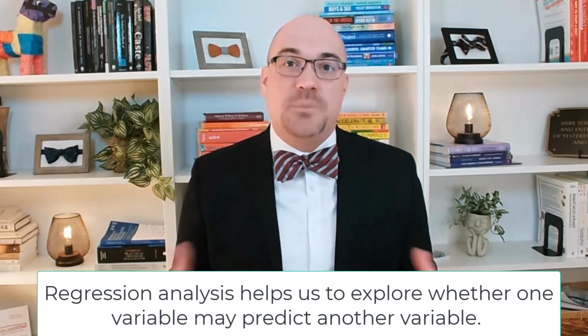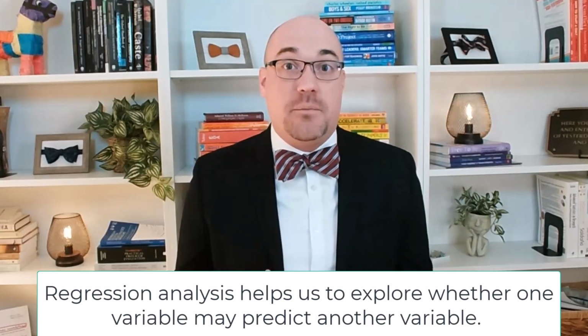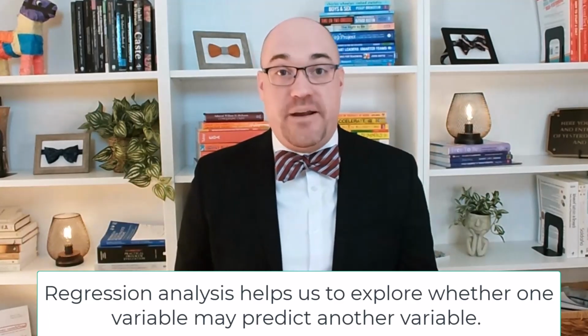Regression analysis helps us to explore whether one variable may help predict another variable. For example, does attendance appear connected to reading scores? Does intervention participation appear connected to growth? Do behavior referrals appear connected to academic outcomes?